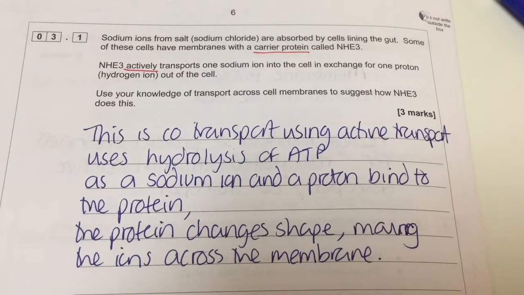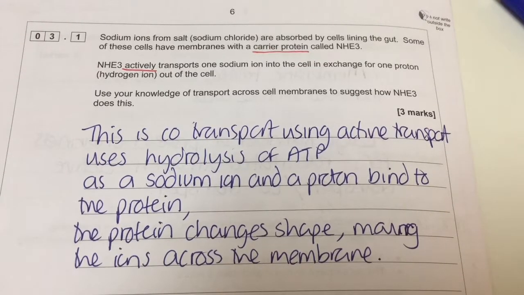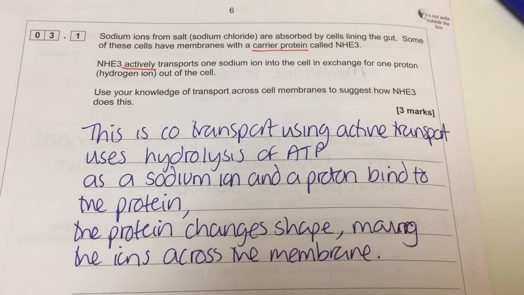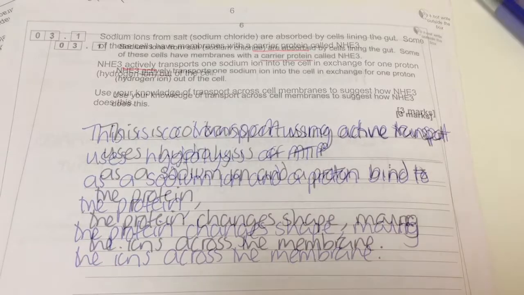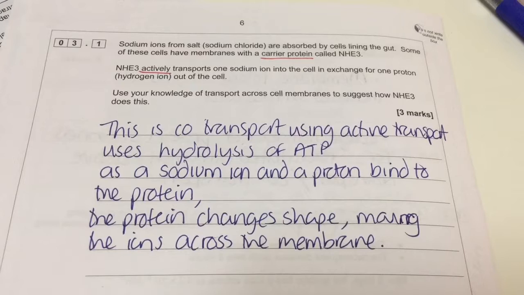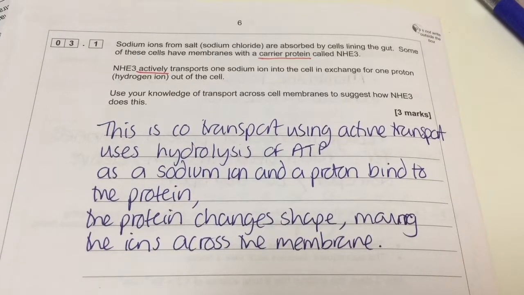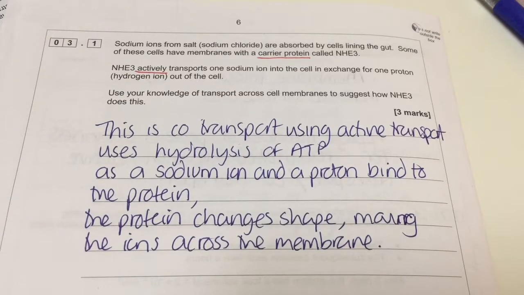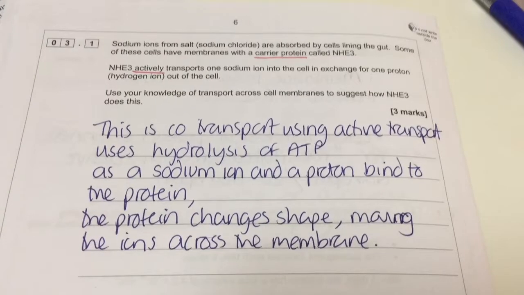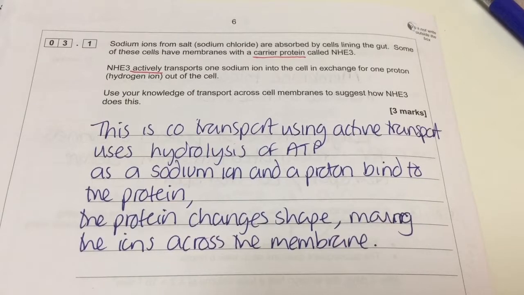Now, although it's active transport, we don't need to start talking about diffusion gradients. All we're talking about is how the protein actually works. So we're going to say that this is co-transport using active transport, i.e. the hydrolysis of ATP. And just like with the sodium-potassium pump, what we have is a sodium ion and a proton, i.e. a hydrogen ion, binding to the protein. This causes a shape change and moves the ions across the membrane. It would be the same answer if you were asked about the sodium-potassium pump.